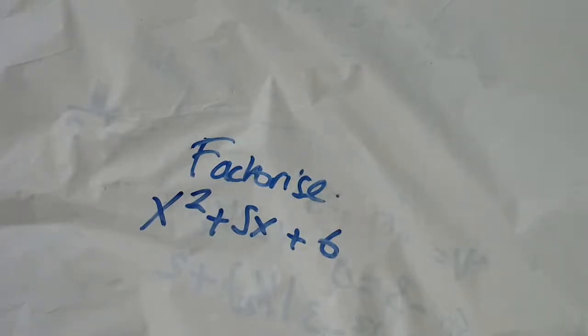A very, very quick one to start. So factorize x squared plus 5x plus 6.